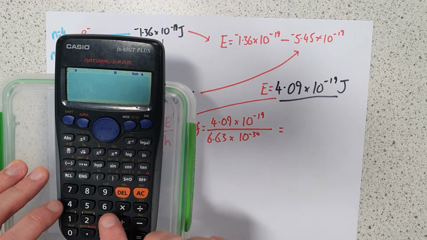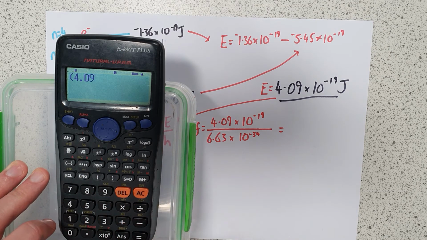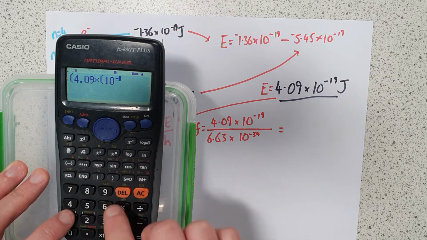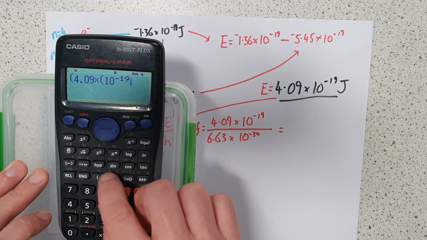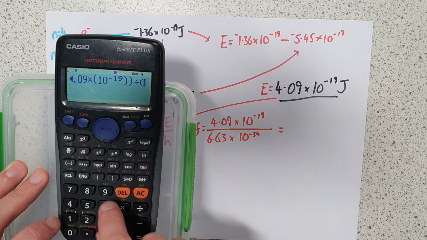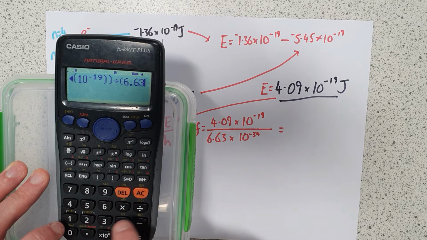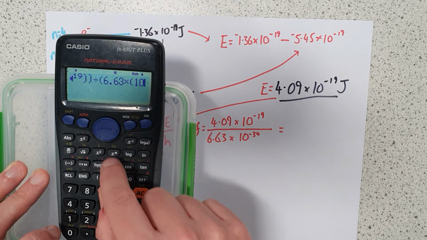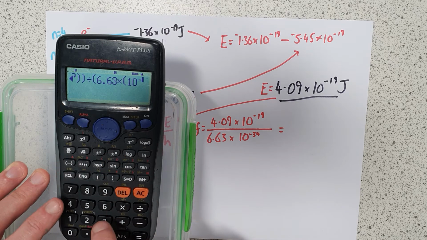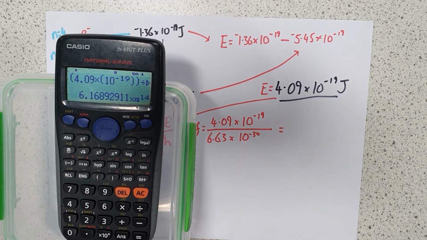We do brackets 4.09 times bracket 10 to the power of minus 19, close that bracket twice, divided by bracket 6.63 times 10 to the power of minus 34, shut that bracket twice, and we get that number there.